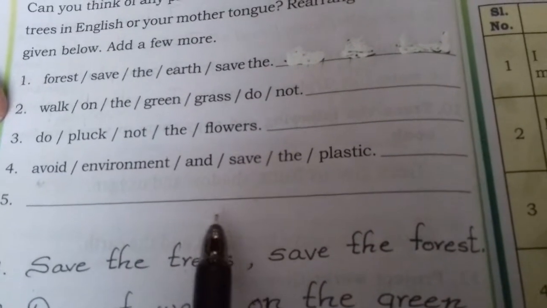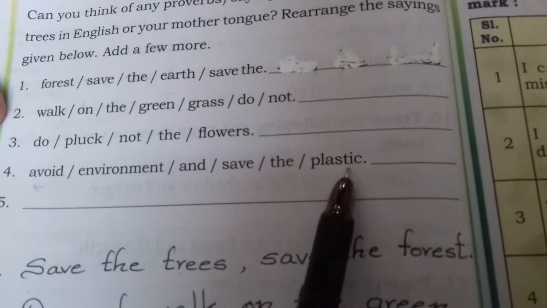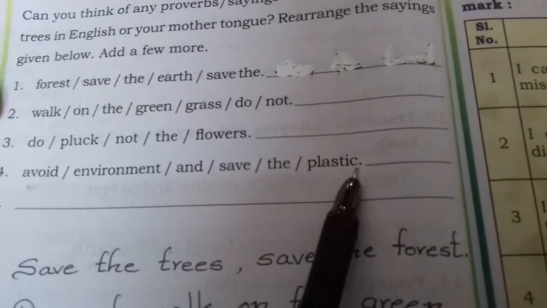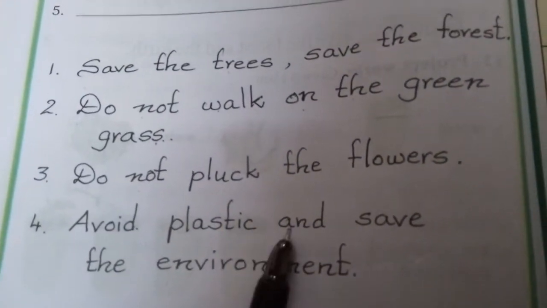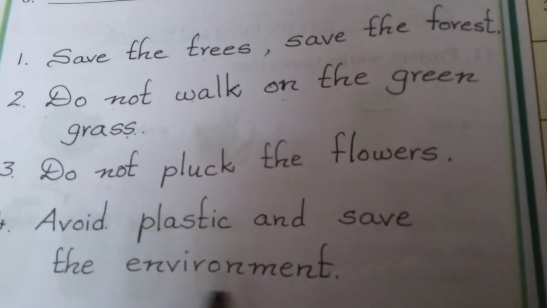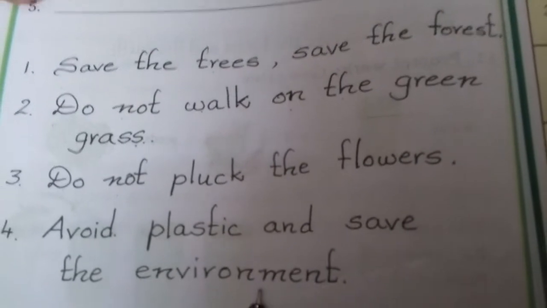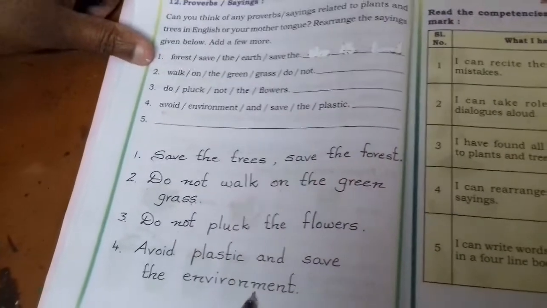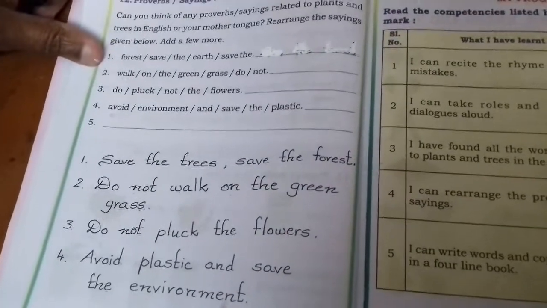Do not use plastic and carry a cloth bag even to shop, because plastic is very dangerous to the environment. It's not good for the environment. Now let's see. Avoid plastic and save the environment. Okay, children. I have not drawn lines, but I'm expecting that you will draw lines and write it very neatly, children.